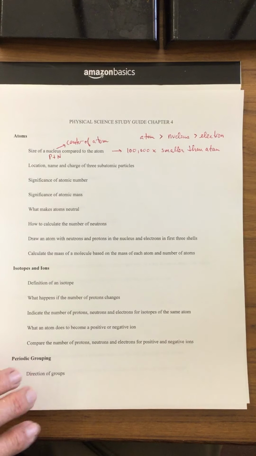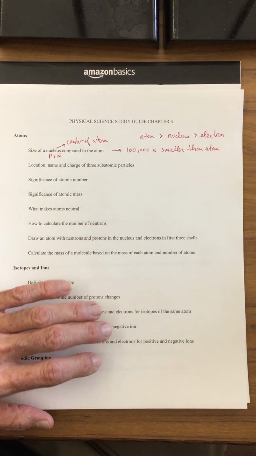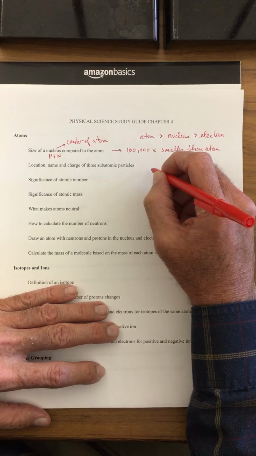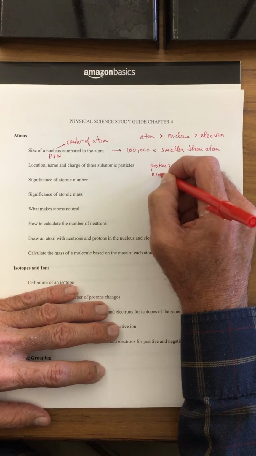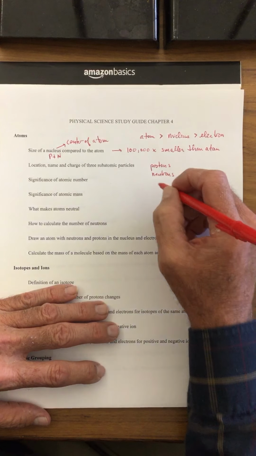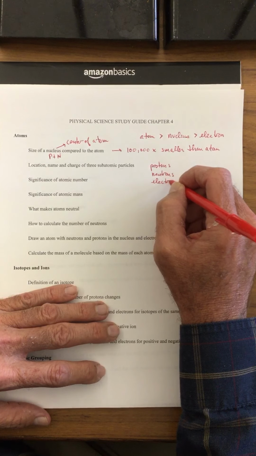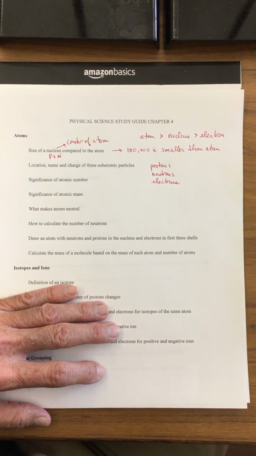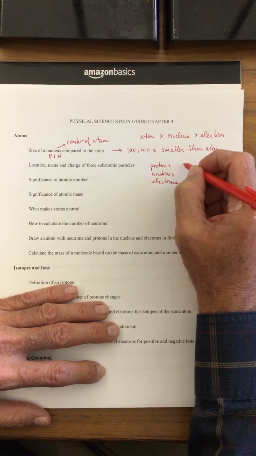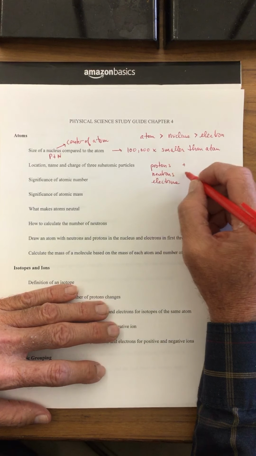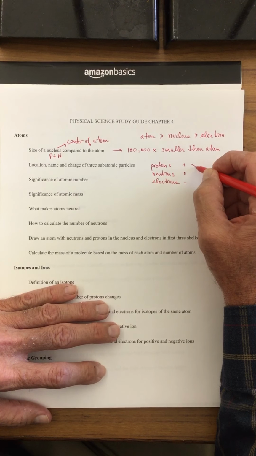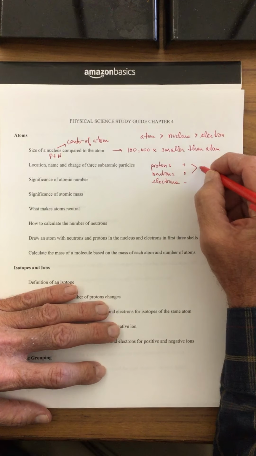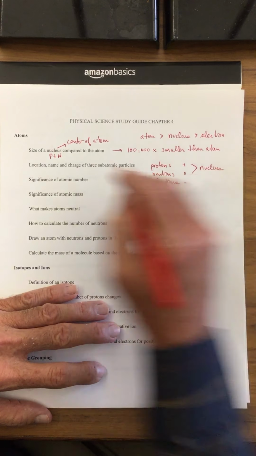Location, name, and charge of the three subatomic particles. We've got our protons, neutrons, and electrons. You can list this out. The protons, pro, meaning that's a positive charge. Neutrons are neutral. What has to balance the atom is the negative charge found in the electrons. The protons and neutrons are found inside of the nucleus, as we discussed previously.